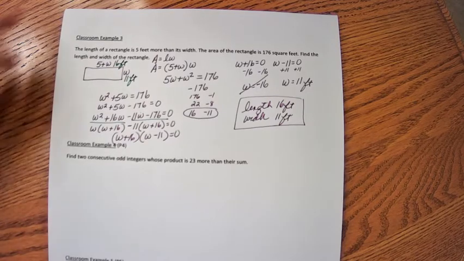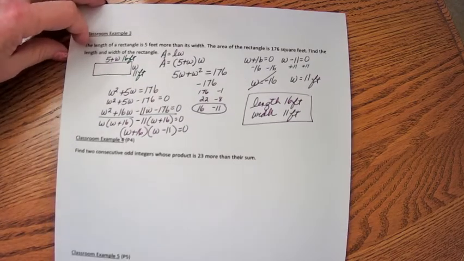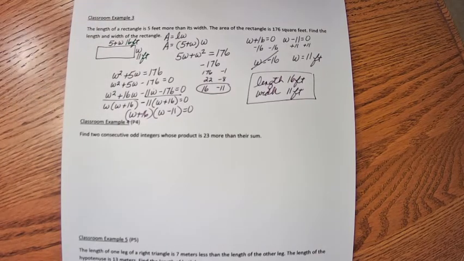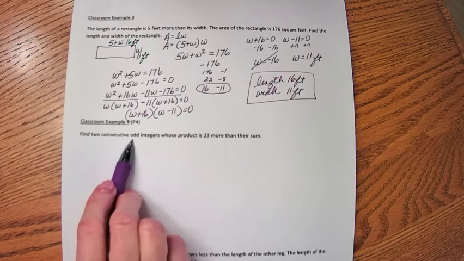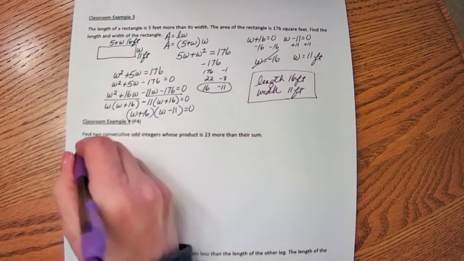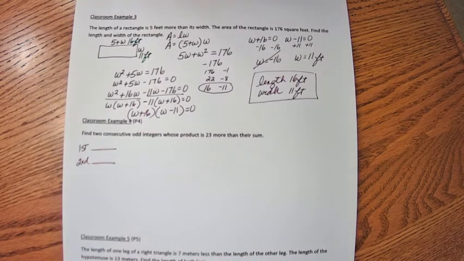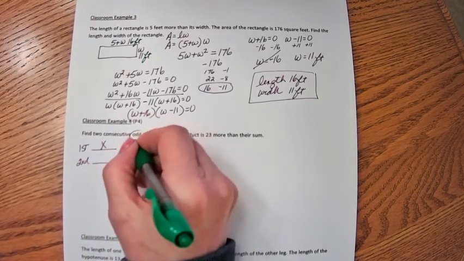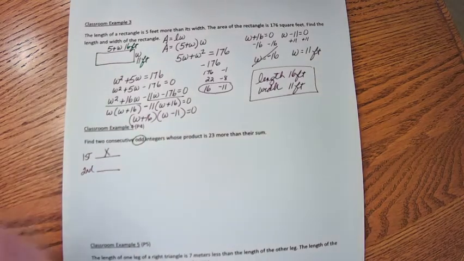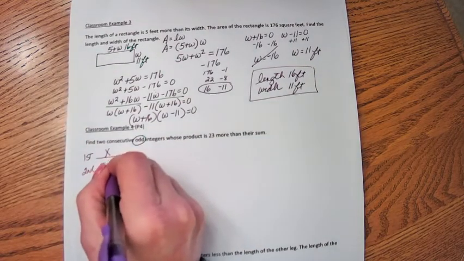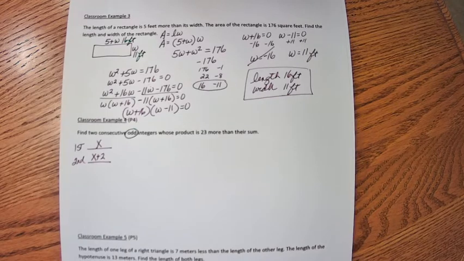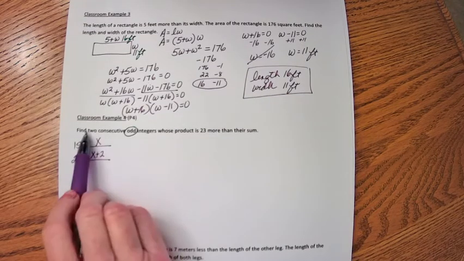All right, moving on to classroom example 4. These are all just different types of applications that get solved using quadratics. All right, find two consecutive odd integers. Here's the first one, and here's the second one. If you remember us setting up these placeholders. The first is x, and because of that little word odd, the second odd integer is plus 2. The first one plus 2.